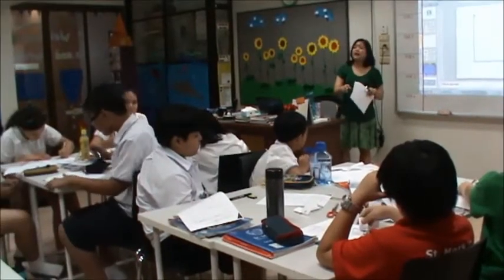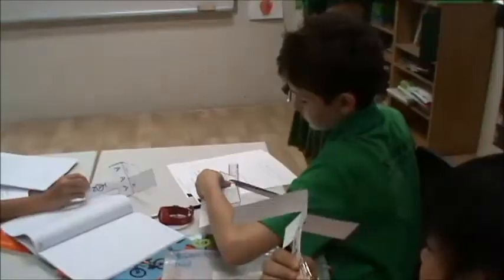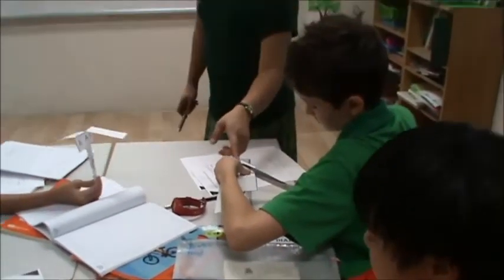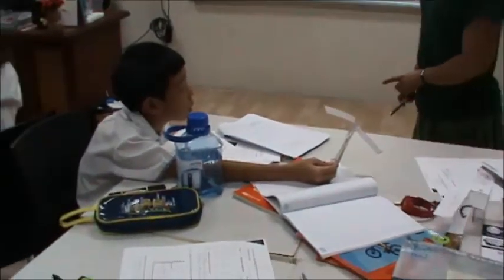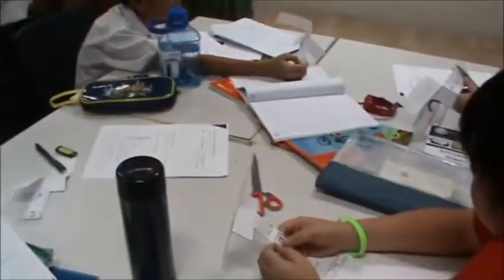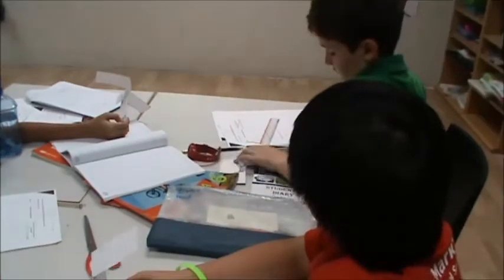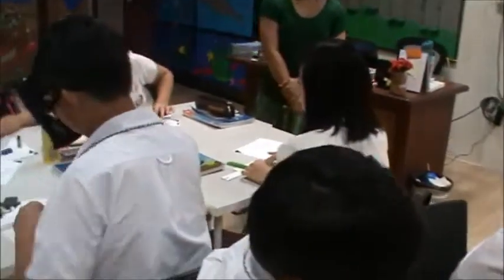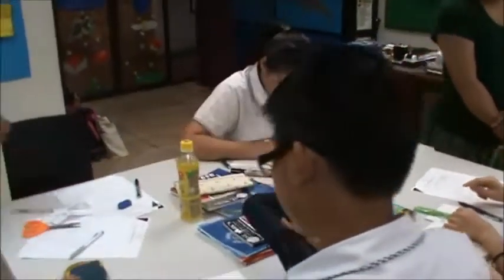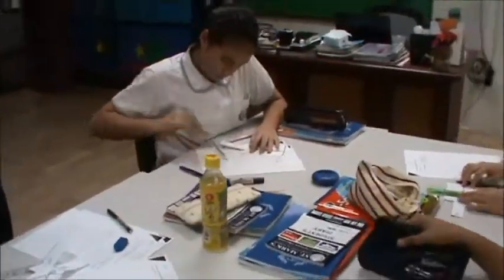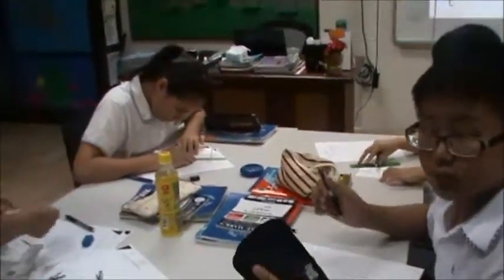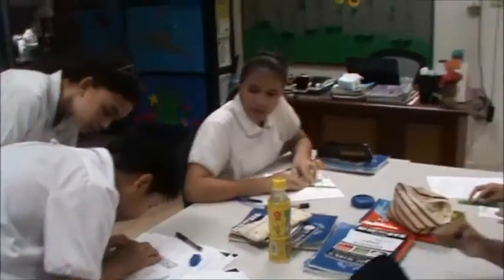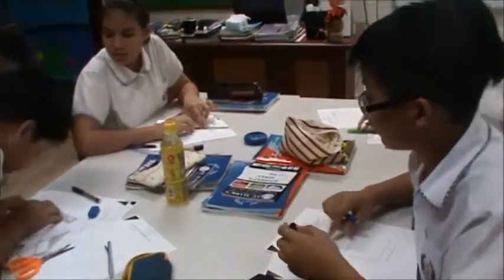Okay, after that we will remember this. Is this B? C. C. No. Well, if this is C, we should cut it. How long is this? The wing is 10 cm, Sarah. Cut 5 centimeters.